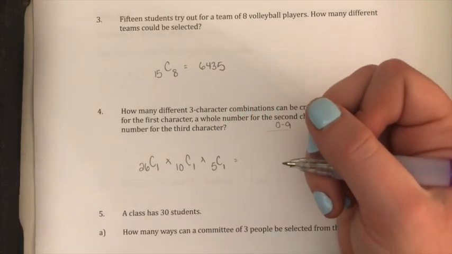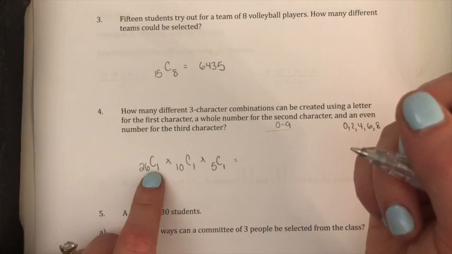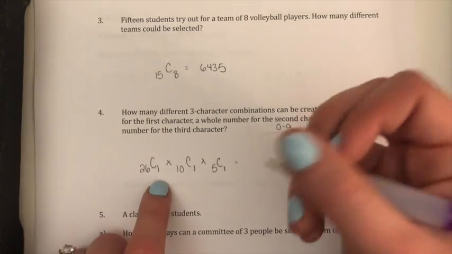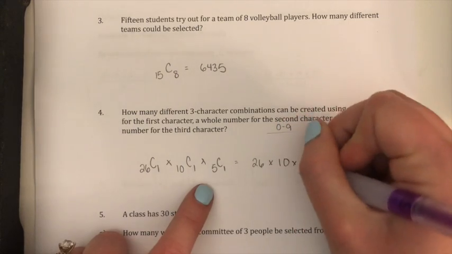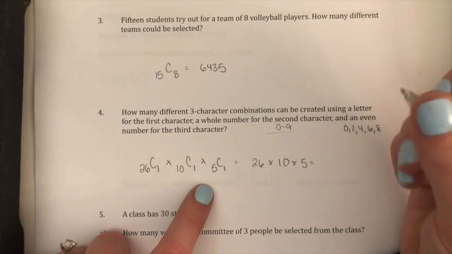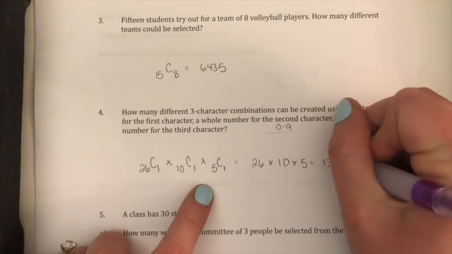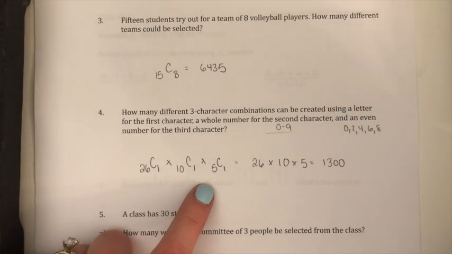Okay. Again, you could do the same thing from the fundamental counting principle, because 26 choose 1 is just 26, 10 choose 1 is 10, and 5 choose 1 is 5. So when you multiply all that out, you get 1,300 different options.